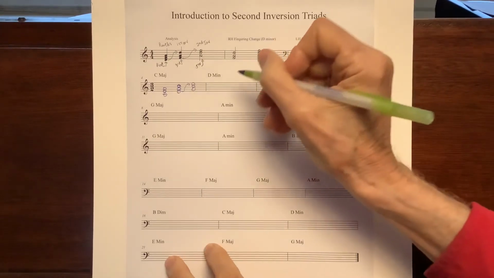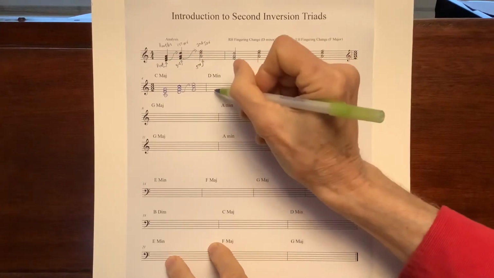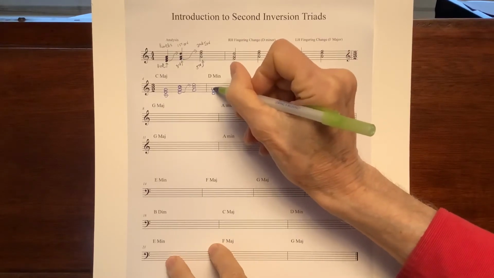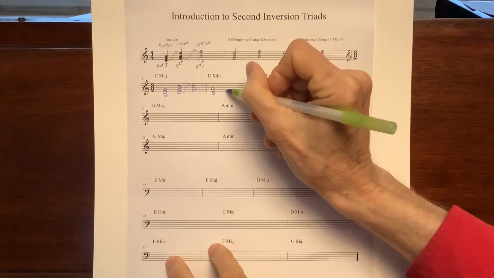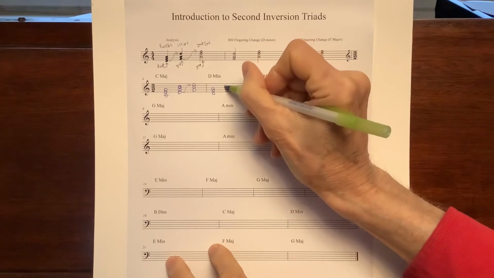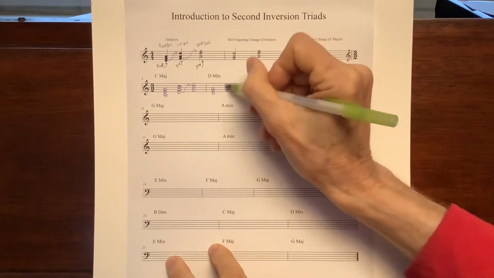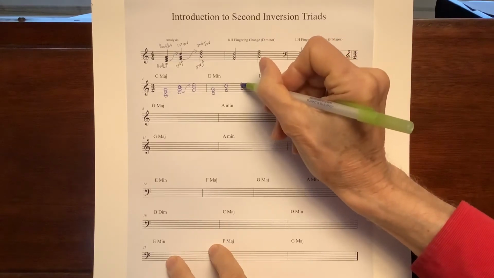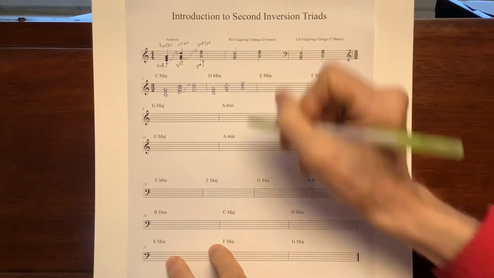All right, let's try it with D minor now. So we have, I'm going to make the notes a little smaller, D, F, A, and that becomes F, A, D. Now you can see the gap better. Well, almost. Now you have A, D. There you go. Now you can see the gap of the fourth.